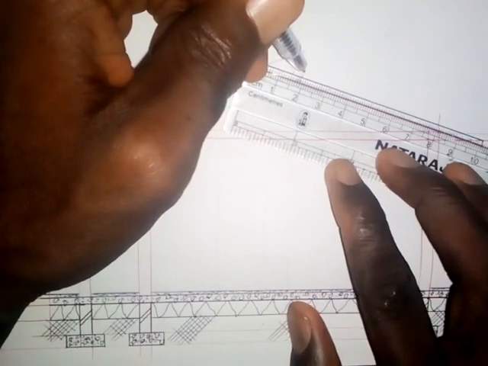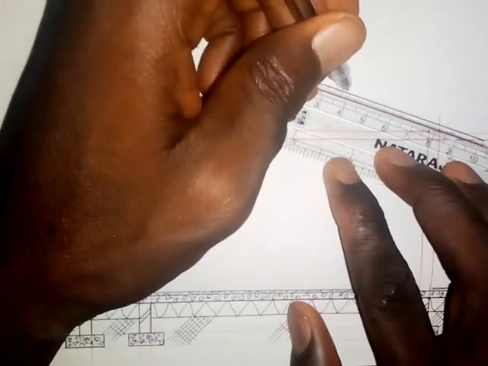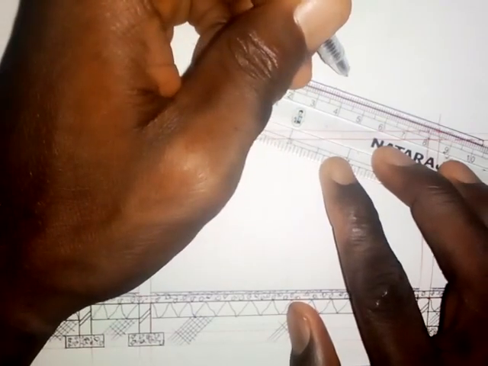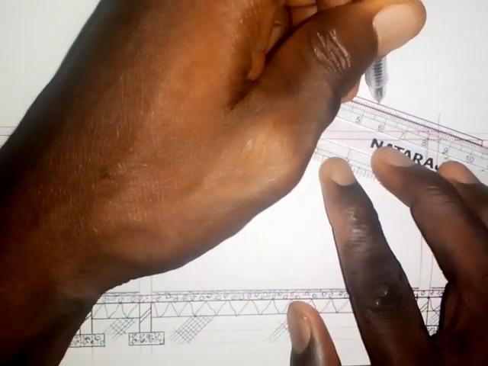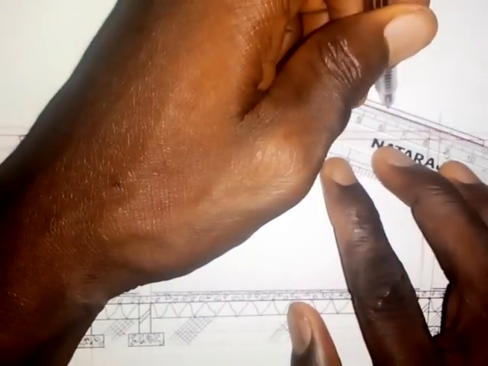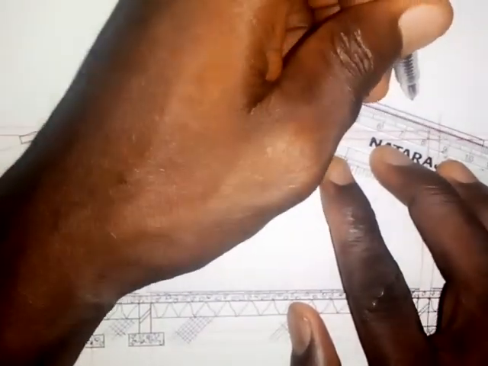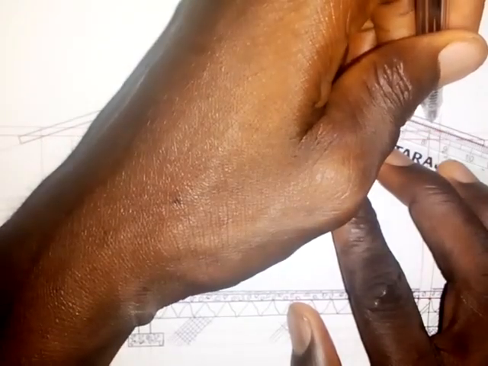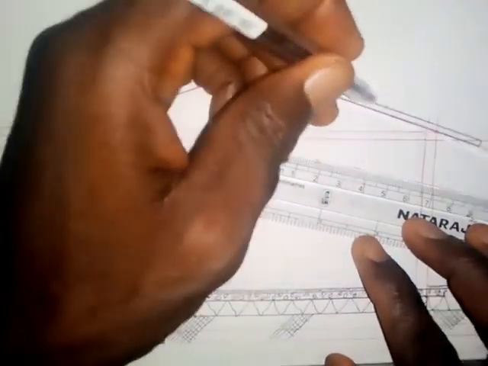Then again from here I move away 15 millimeters and take 4 millimeters from here to here. Then I move away 15 millimeters again and take 4 millimeters here. So this is 1, 2, 3, 4.